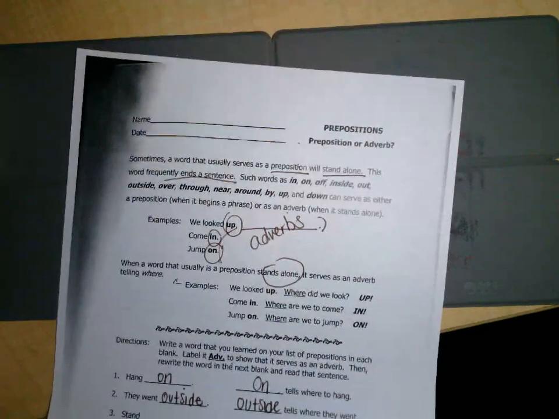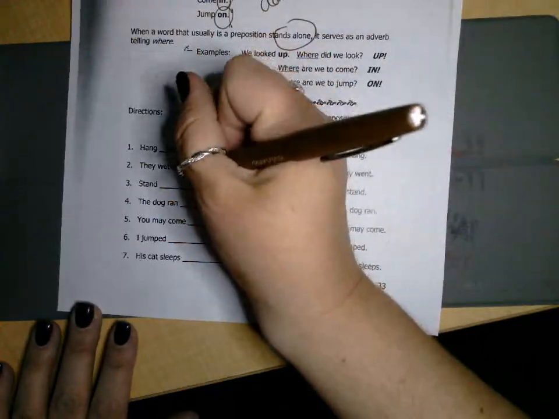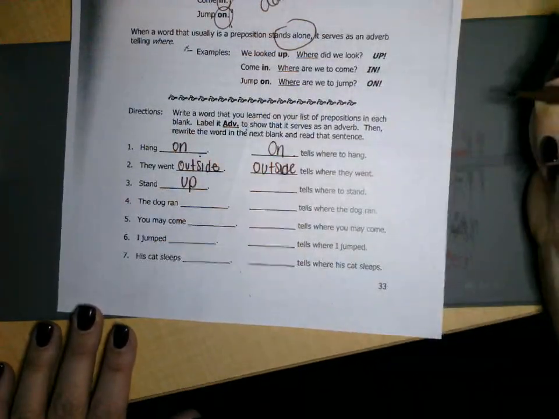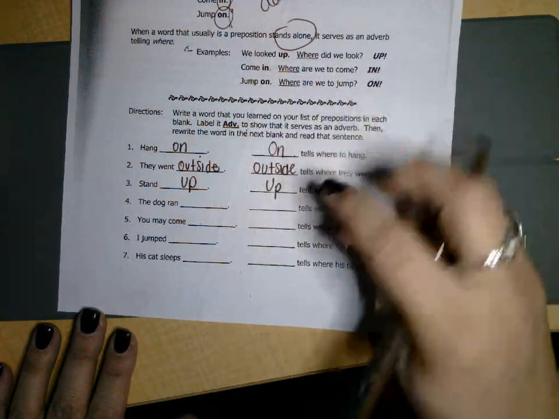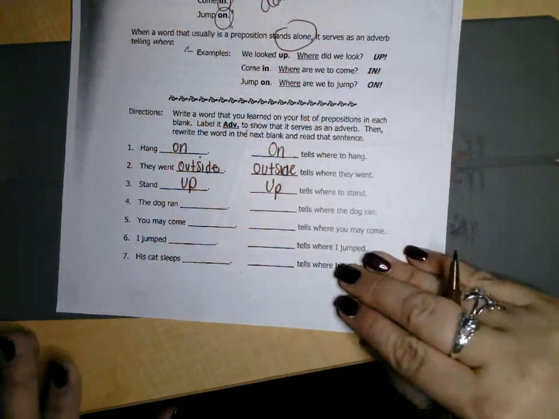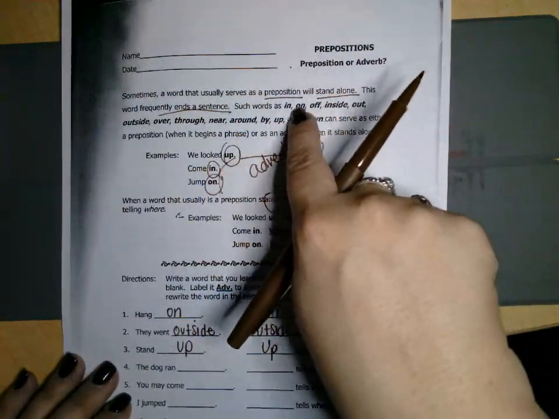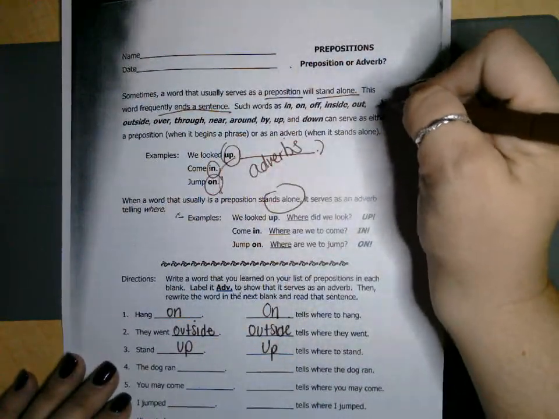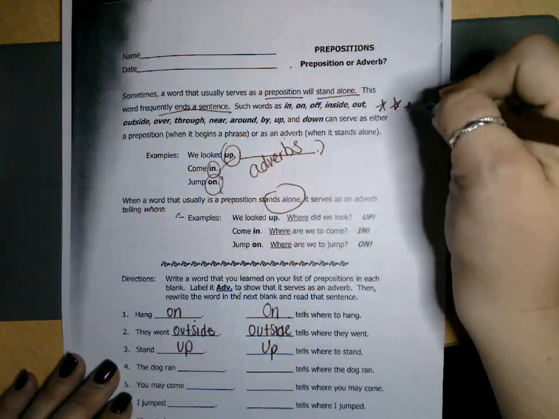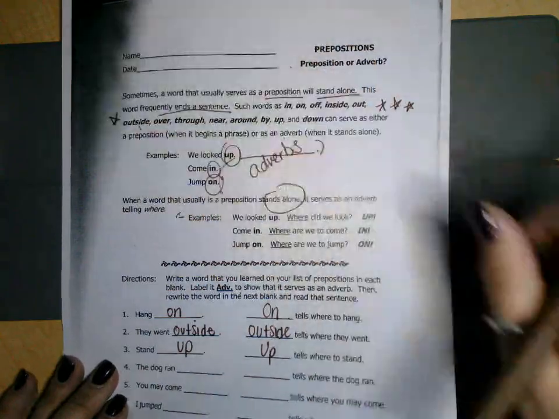Stand. Stand up. You stand up. And then up tells where to stand. I'm just looking up here at these words. It's just easier. The words up here give you an idea of what to do. So if you don't have your list, I would just use this list right here.